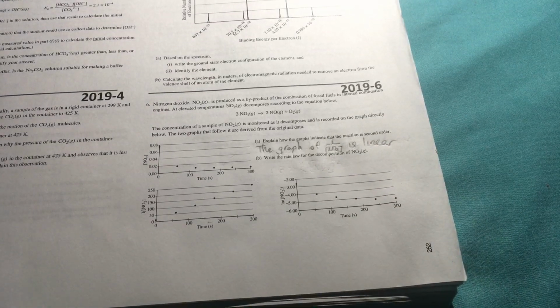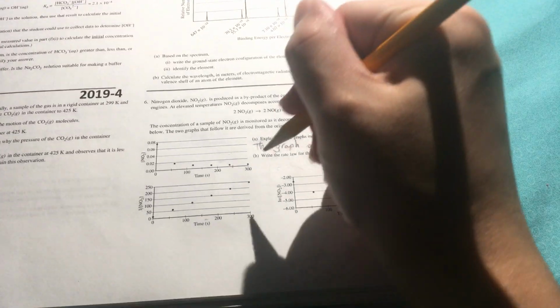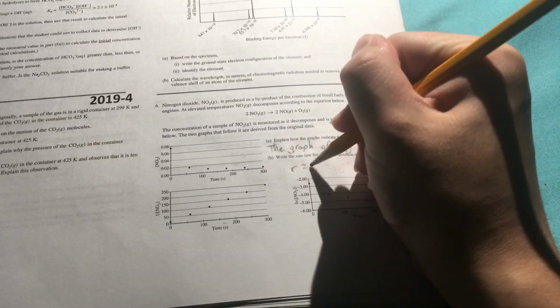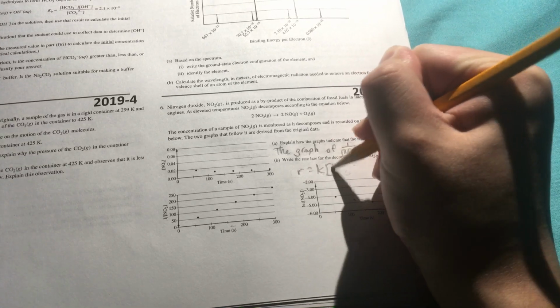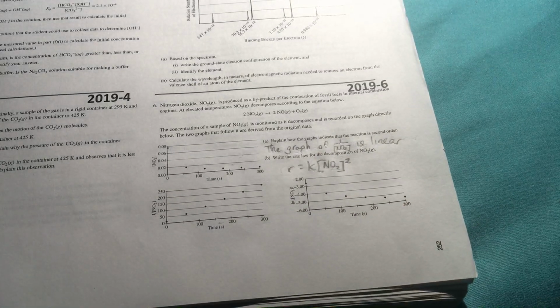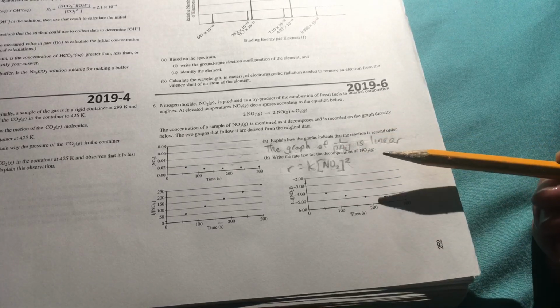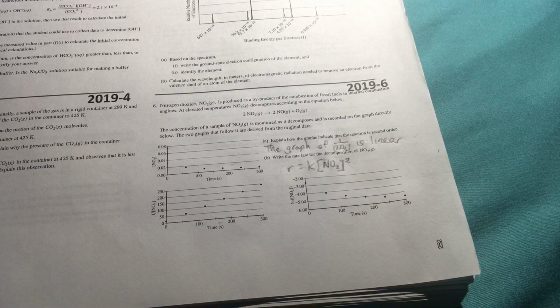Okay. B. Write the rate law for the decomposition of NO2. So, since we know that it's second order, we can write that. Simple. And for both of these parts, it's 1 point for writing the correct answer.